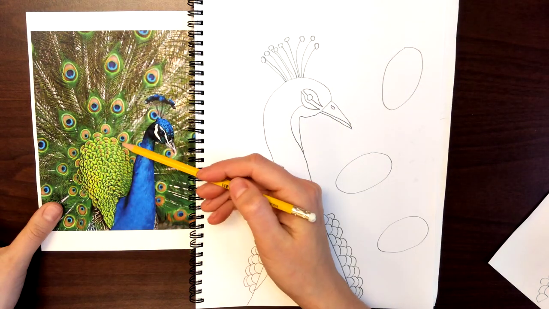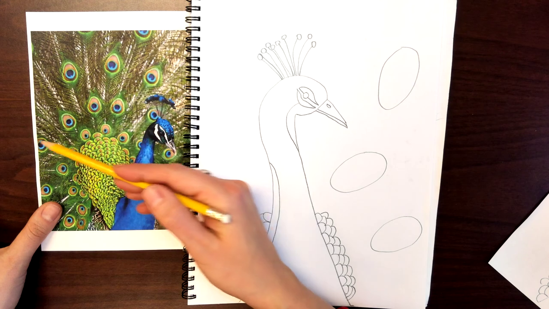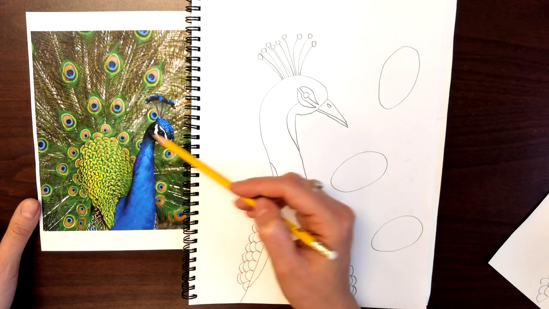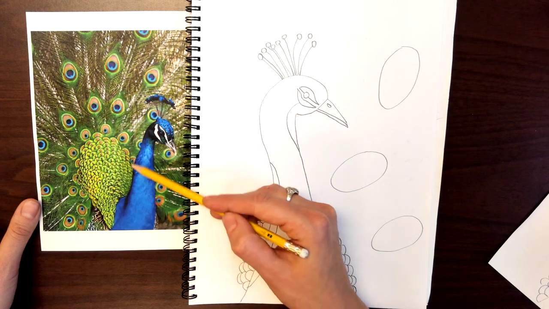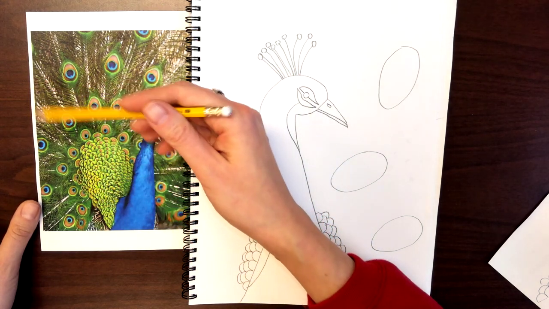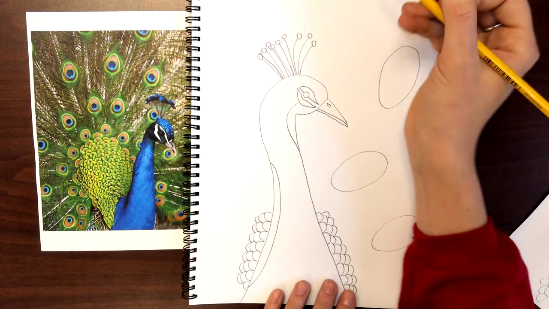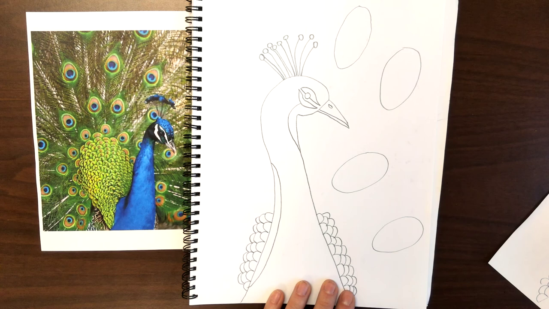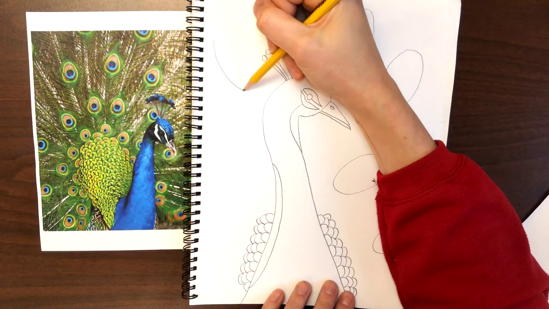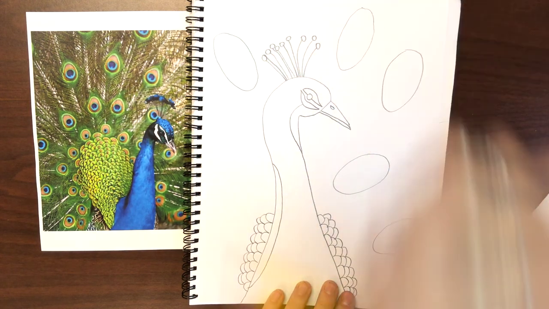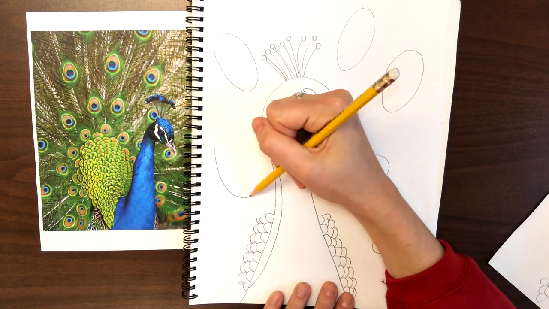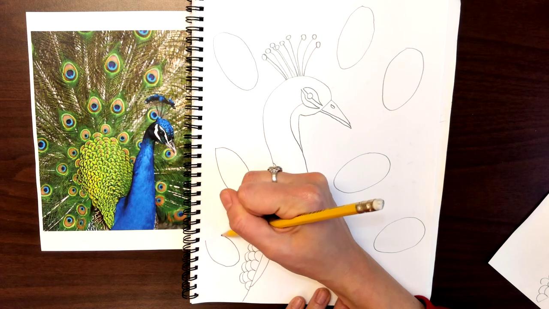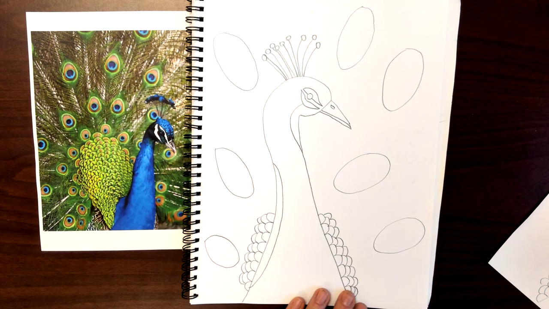So just like this picture, it's fanning kind of like the sun. Imagine that this is the sun, this body right here with the scaly smaller feathers, and then all of this is coming out rays of the sun. So you want your ovals to be in that direction. Hopefully that makes sense. So you're going all the way around. And they can be different sizes. Some can be smaller, some can be bigger.